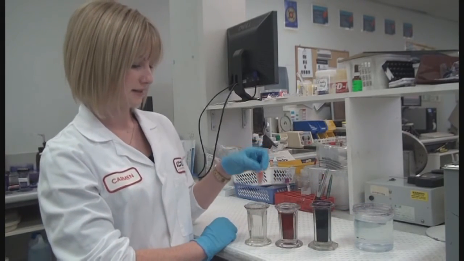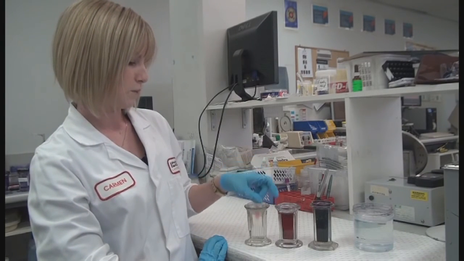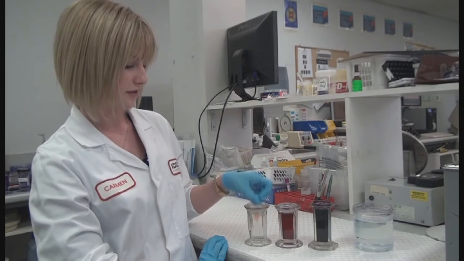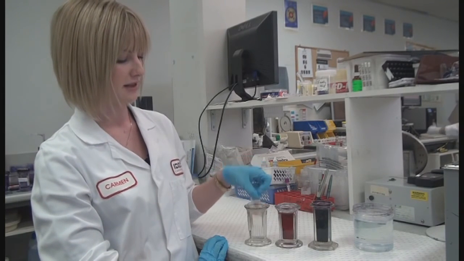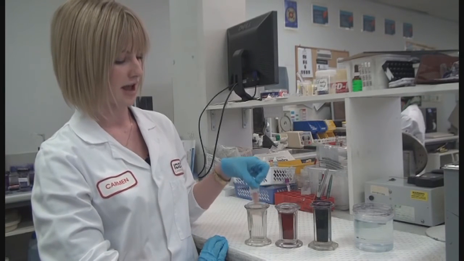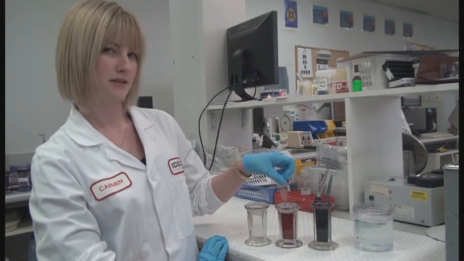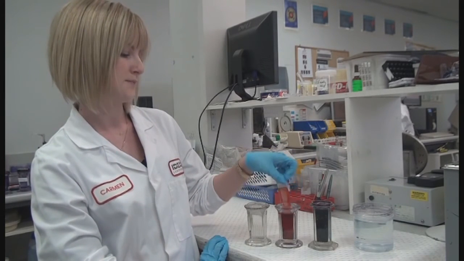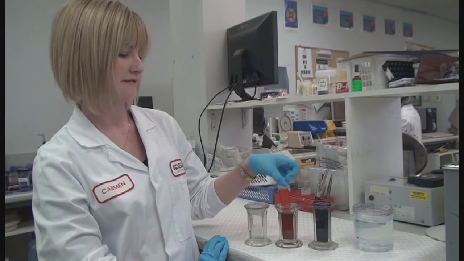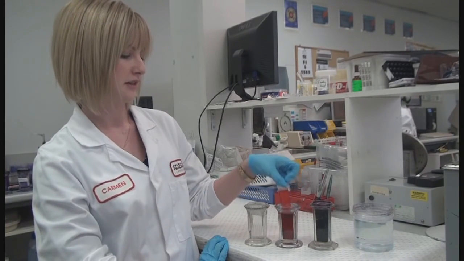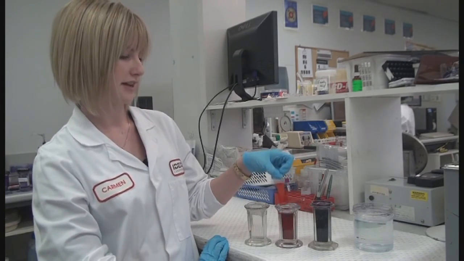So the first step is 10 dips in the fixative. Drain off the excess. 10 dips in dip 1. Drain off the excess.